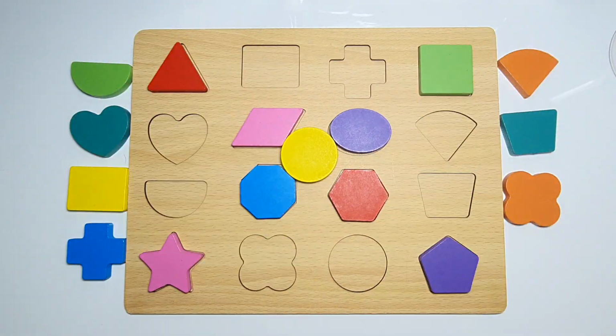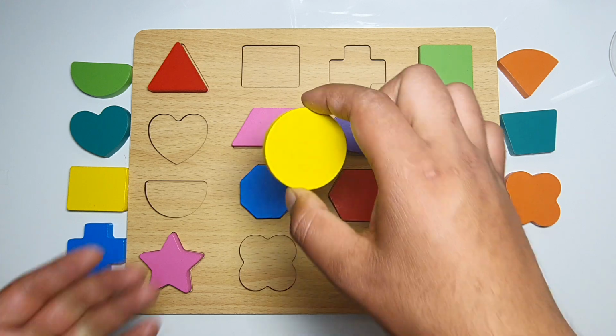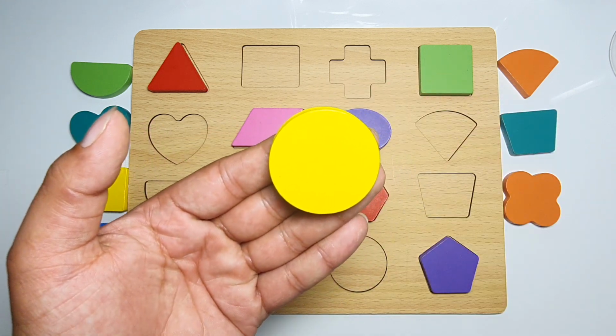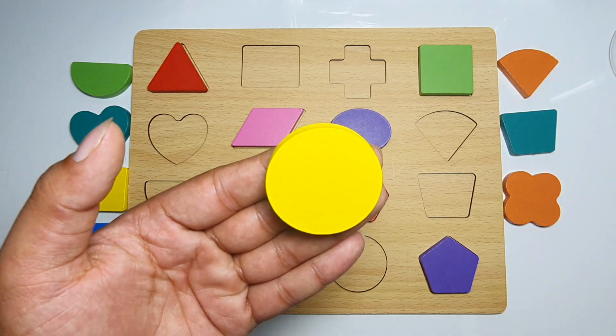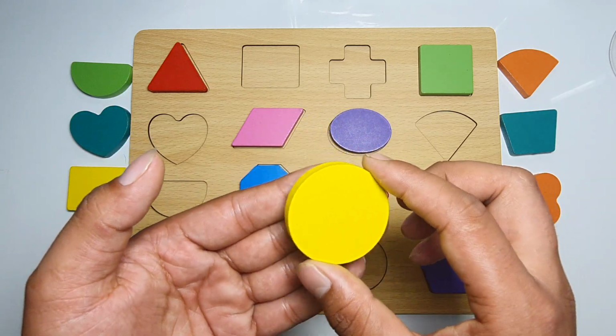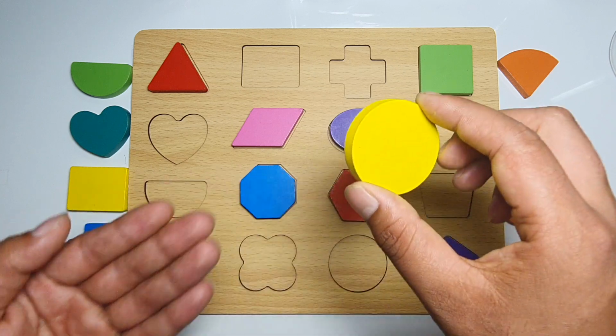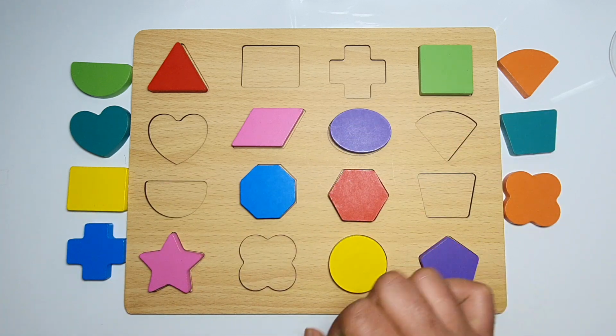Hello kids, today we are going to learn all the shapes, okay? First we start from the center. Which color is this, kids? It's yellow. It's a yellow circle. Oh wow.